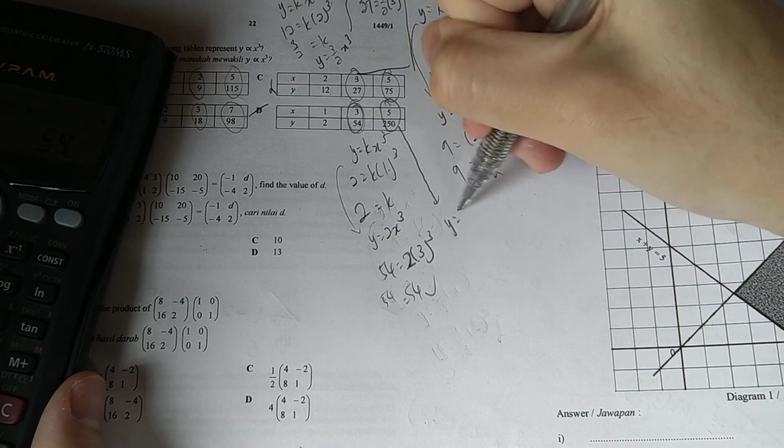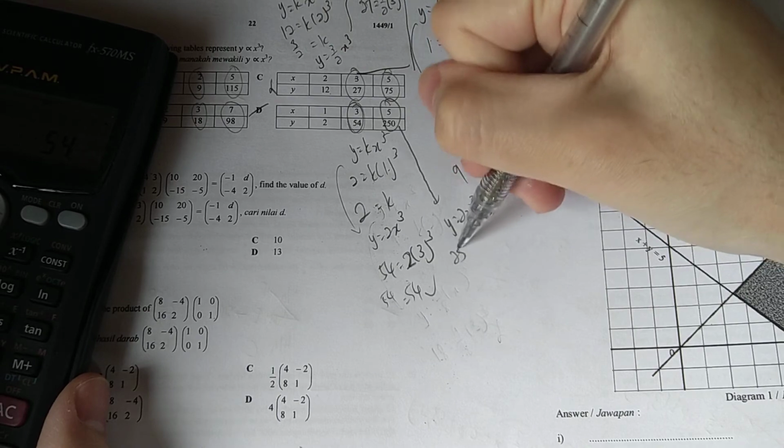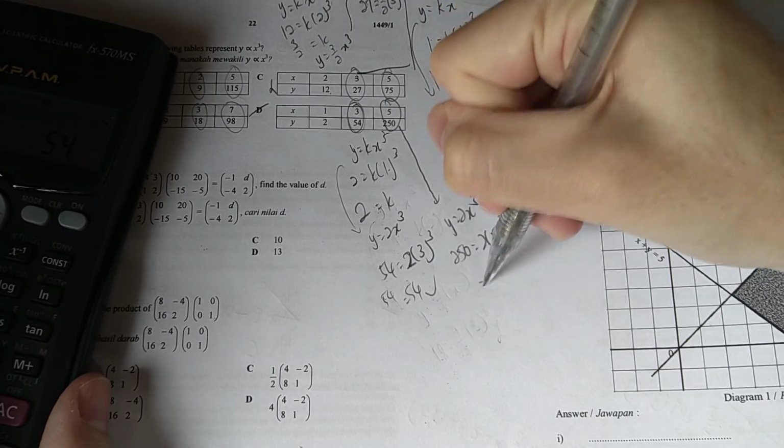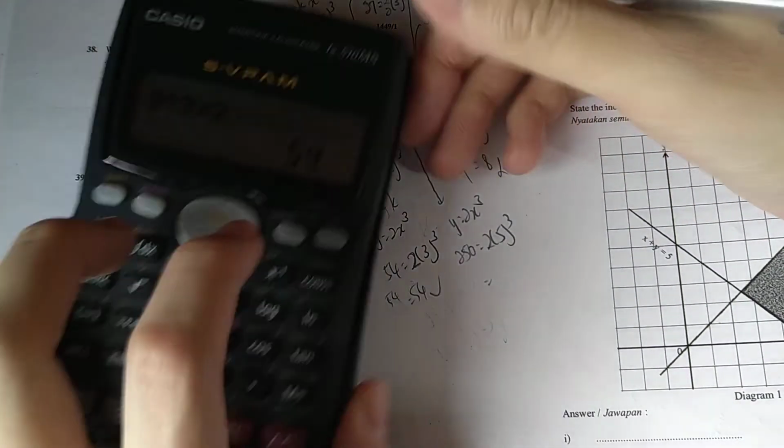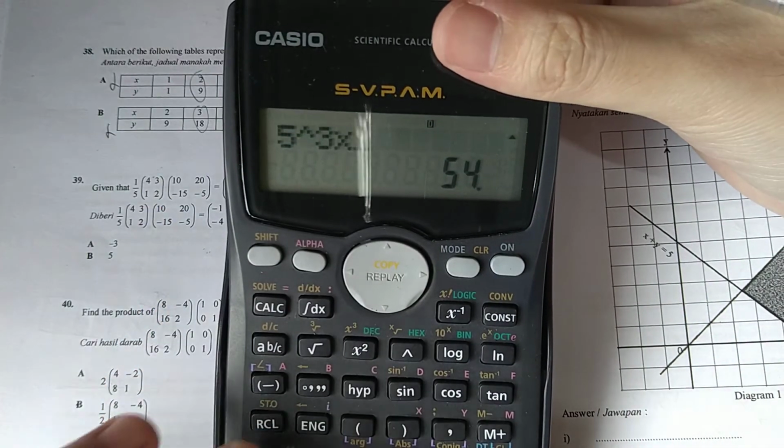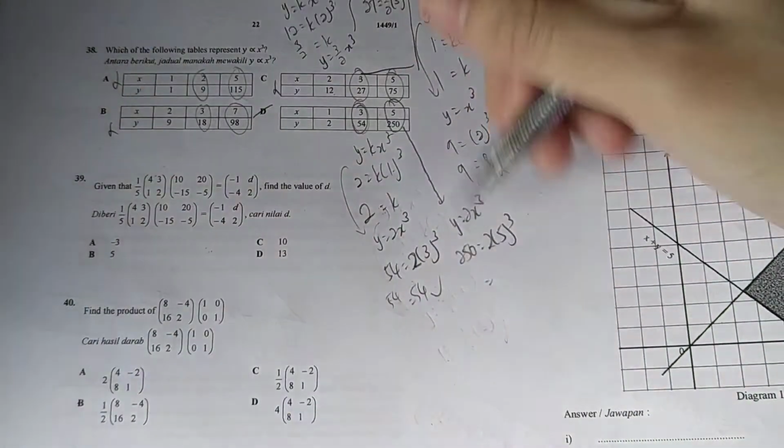So let's try. Y equals 2x power 3. Y is 250, and then x is 5. Okay, let's try: 5 power 3 times 2. Is it really 250? 5 power 3 times 2. Is it 250? Yes. So the answer is D.